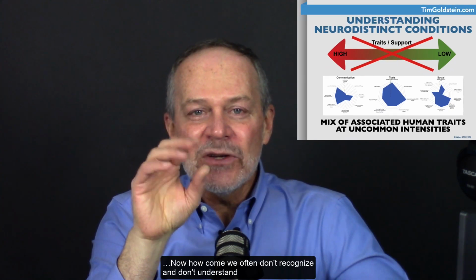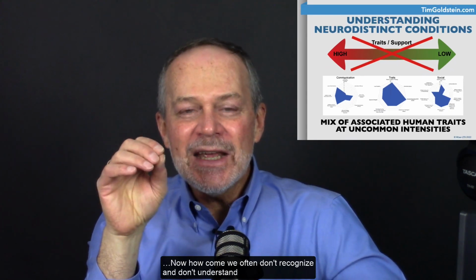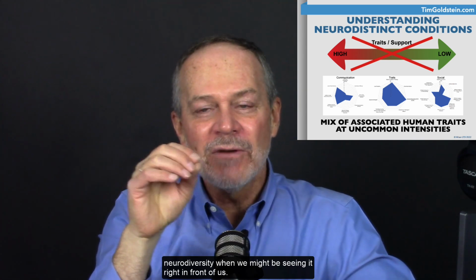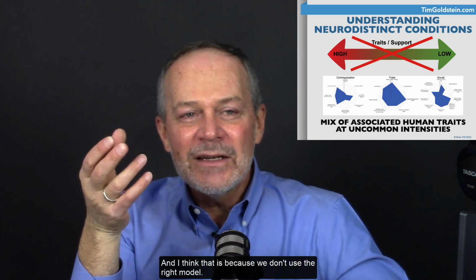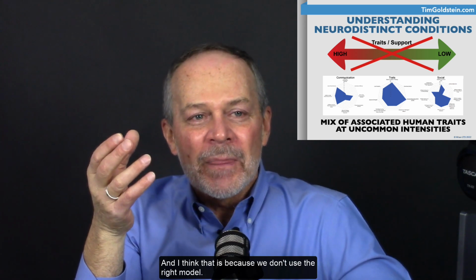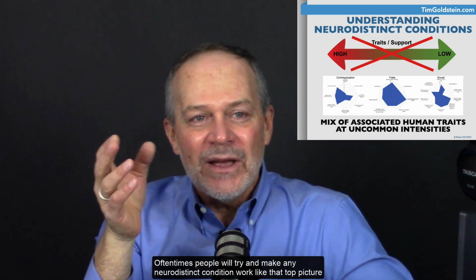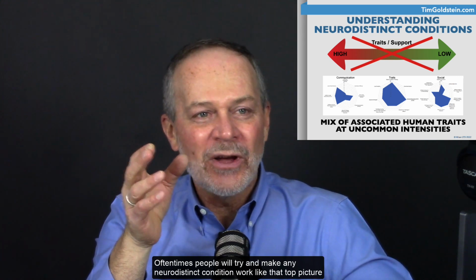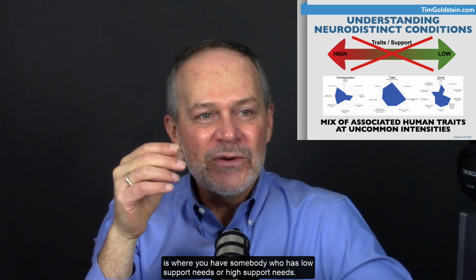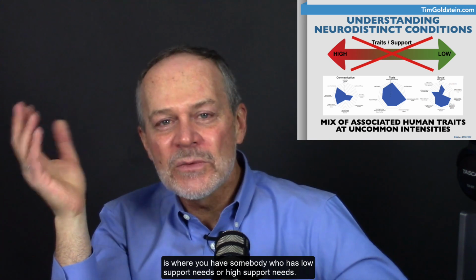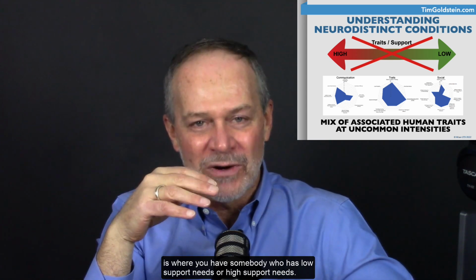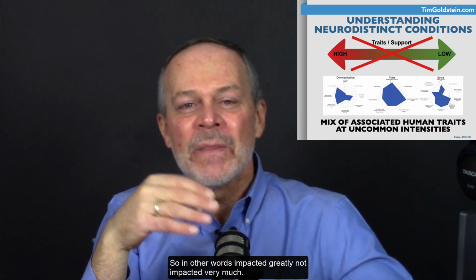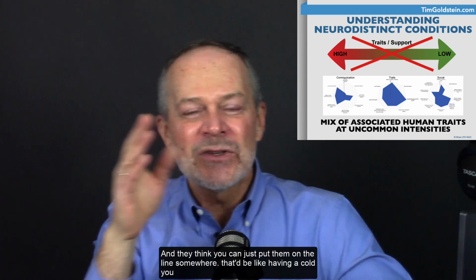Now, how come we often don't recognize and don't understand neurodiversity when we might be seeing it right in front of us? And I think that is because we don't use the right model. Oftentimes, people will try and make any neurodistinct condition work like that top picture is, where you have somebody who has low support needs or high support needs. So in other words, impacted greatly, not impacted very much. And they think you can just put them on the line somewhere.